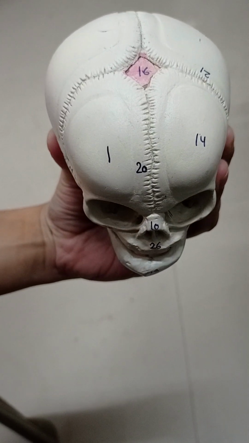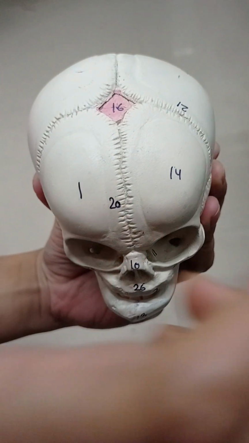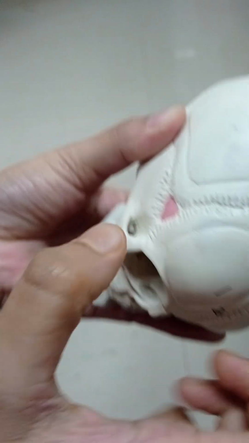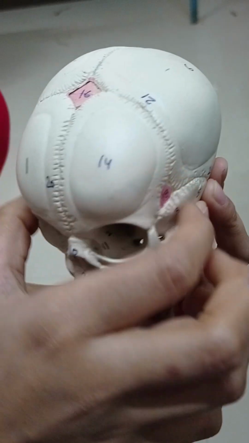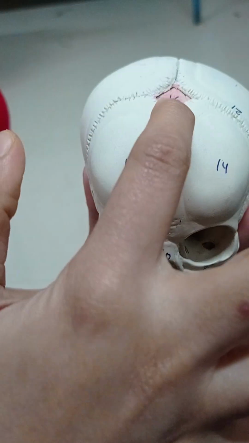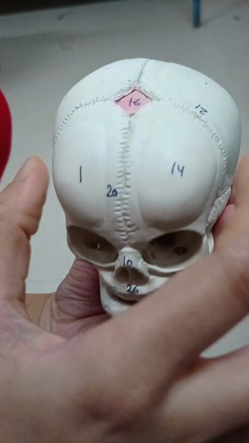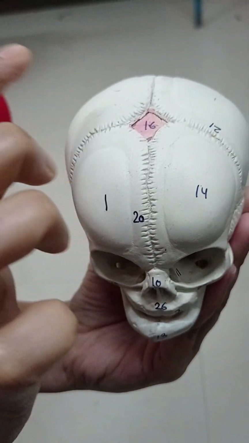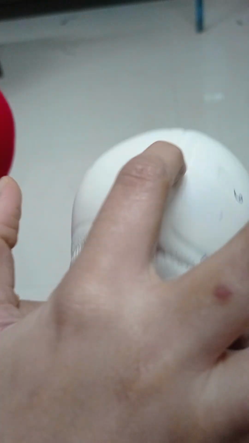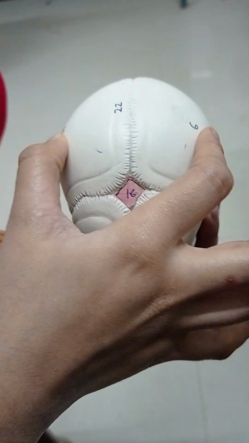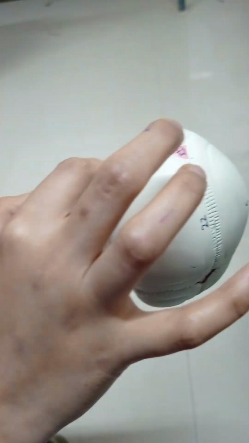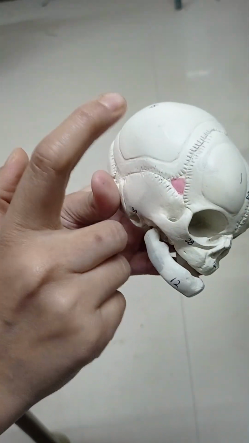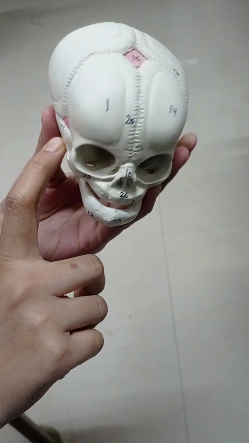This is the fetal skull, made of some bones: two frontal bones, two parietal bones, one occipital bone, and two temporal bones. The bones are joined together by sutures. This is the frontal suture, which lies between the two frontal bones; the coronal suture, which lies between the frontal bone and parietal bone; the sagittal or longitudinal suture, which lies between the two parietal bones; the lambdoidal suture, which lies between the parietal bone and occipital bone; and the squamous suture, which lies between the parietal bone and temporal bone.